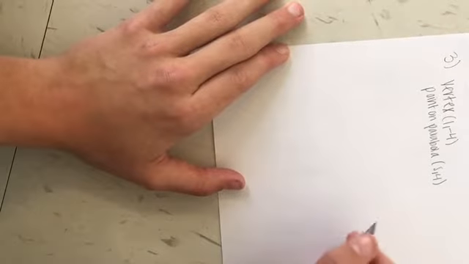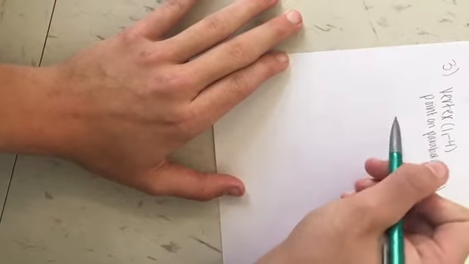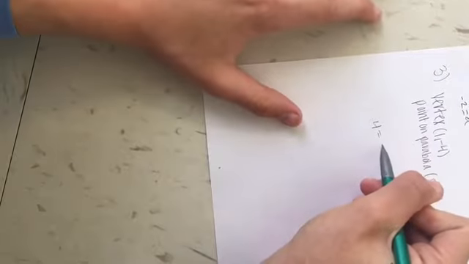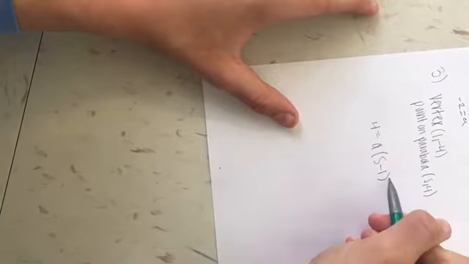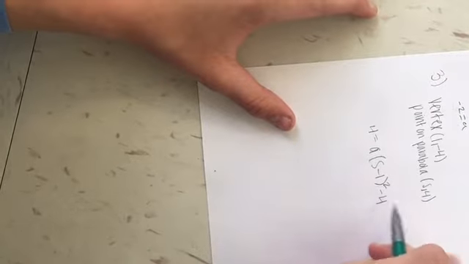So for this problem, you have a vertex of 1 and -4, and then your point on the parabola is going to be 5, 4. So you're going to write out your equation based upon that, and that would be 4 equals a, because then you find a, (5 minus 1) squared minus 4.